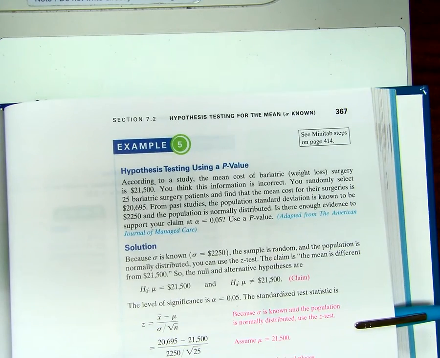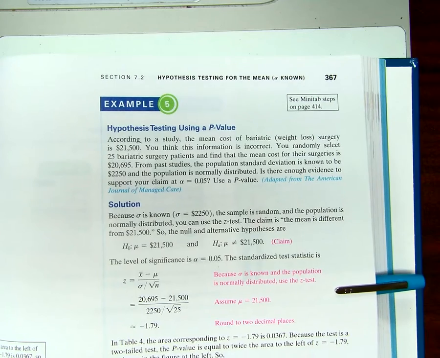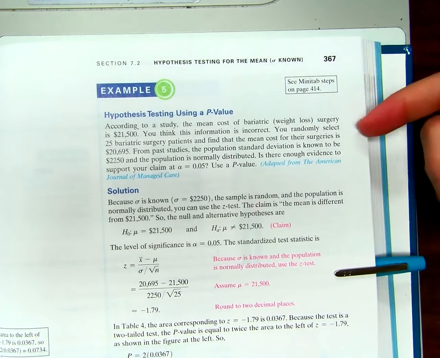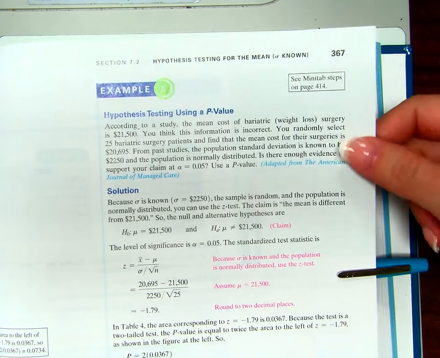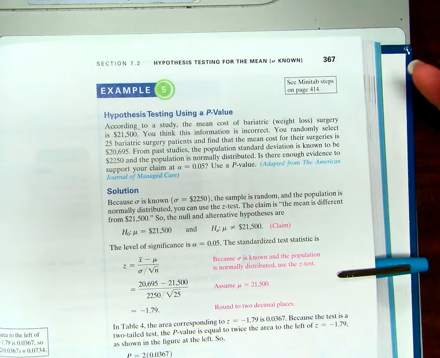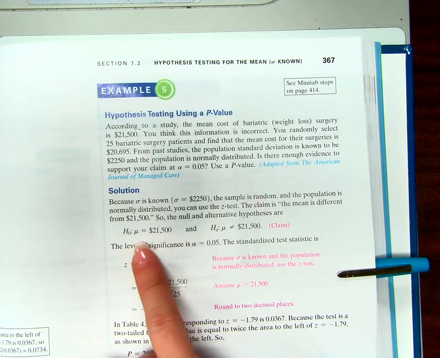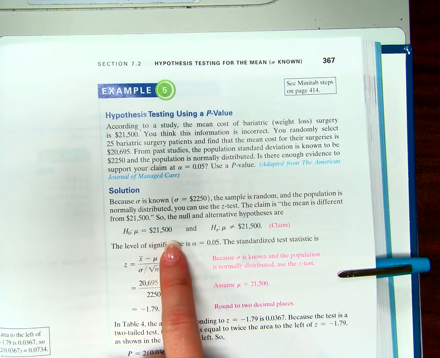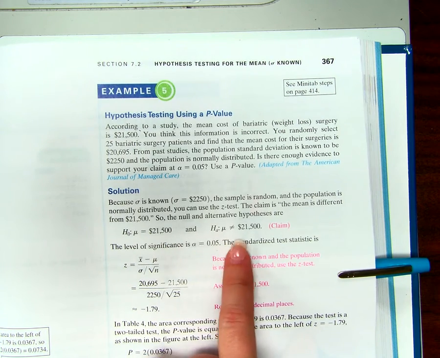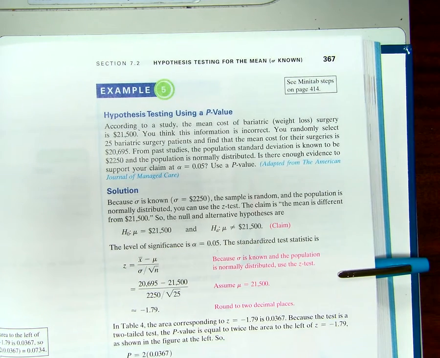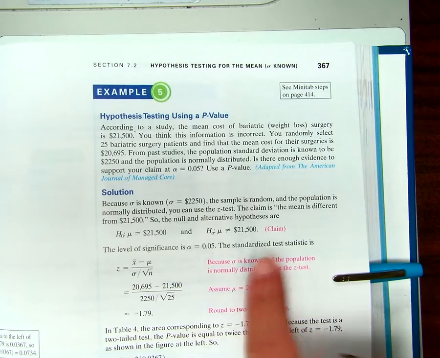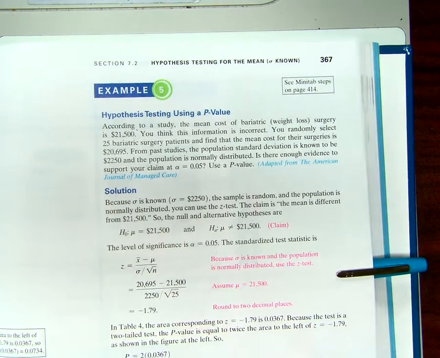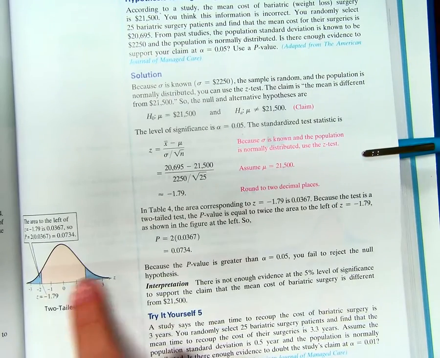Example 4 is, well, if I could read, it's example 5. Example 5 is the same kind of thing. It's talking about the cost of bariatric surgery. The only difference this time, besides the numbers obviously, is that our null hypothesis is the fact that it is 21,500, and that means the alternative hypothesis is that it's not 21,500. And since it's either equal or not equal, guess what kind of test it is? Two-tail, right? Okay, so there's a picture down here on the side, so you know that it's two-tailed.